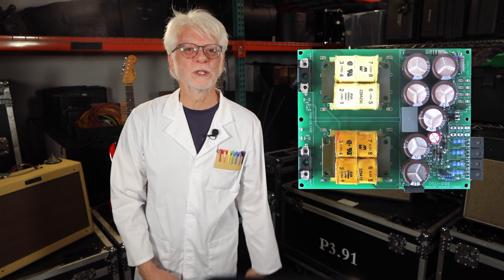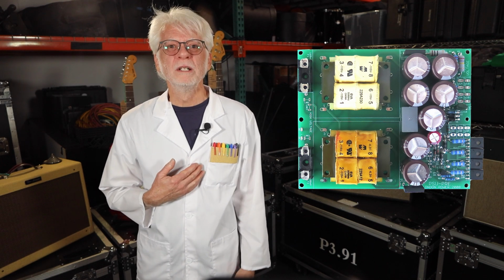And don't forget the power supply. It's the heart of your amp, feeding everything the energy it needs to rock. Tube amps need high voltage. Solid-state amps, more efficient, lower power consumption.